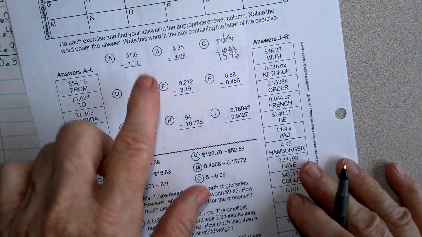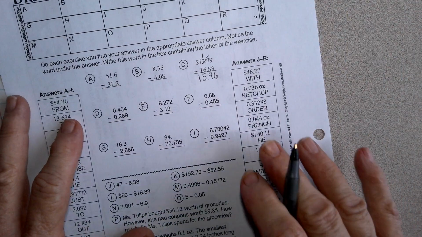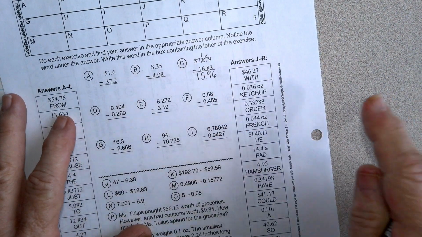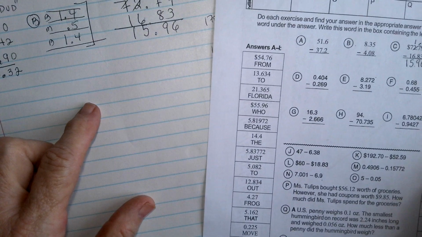I'll put it right here. So if you don't have enough room, you may do it on your paper. And where I see the letter O.